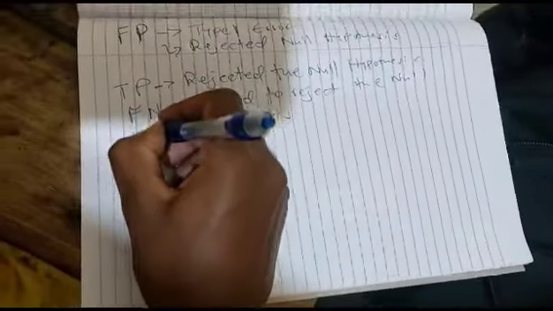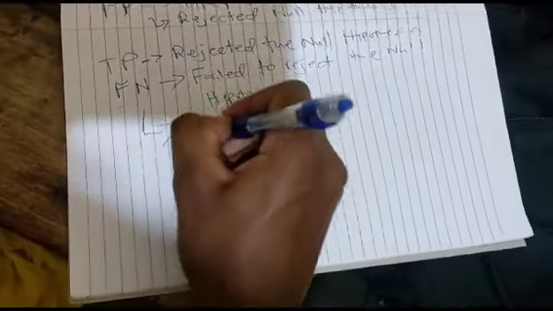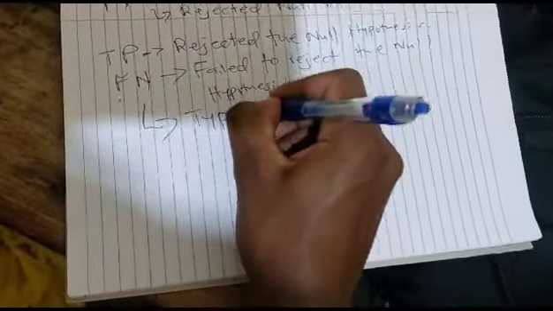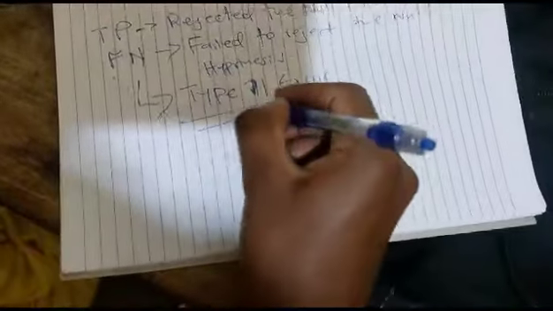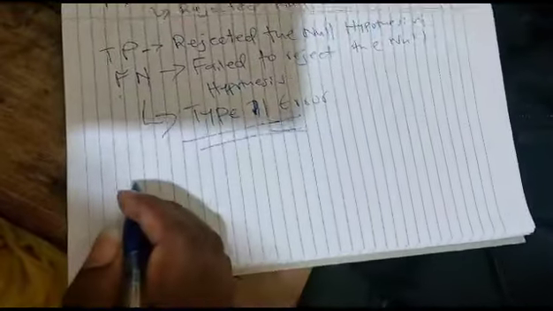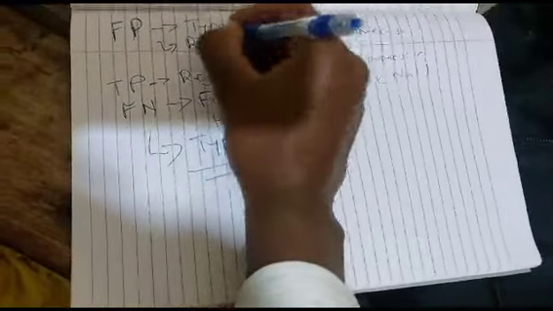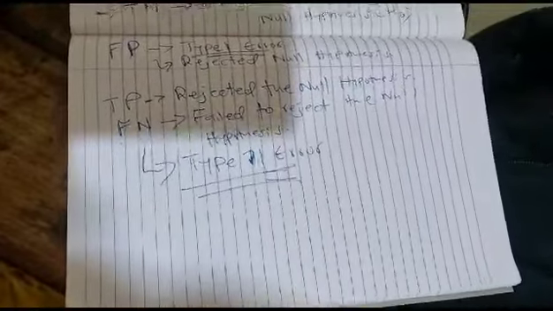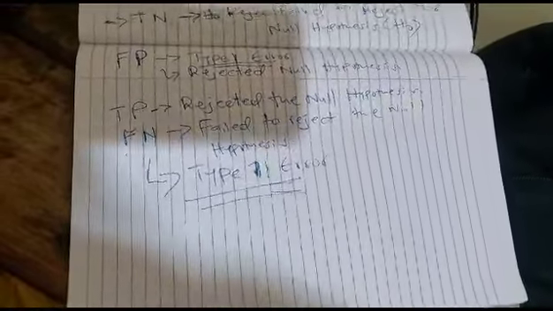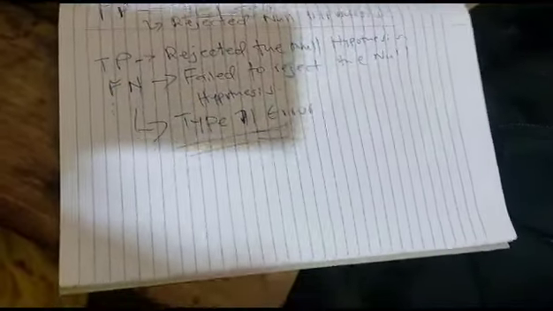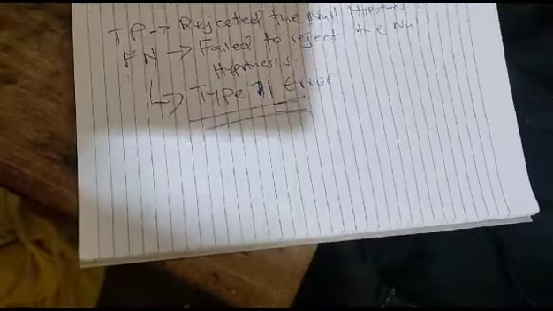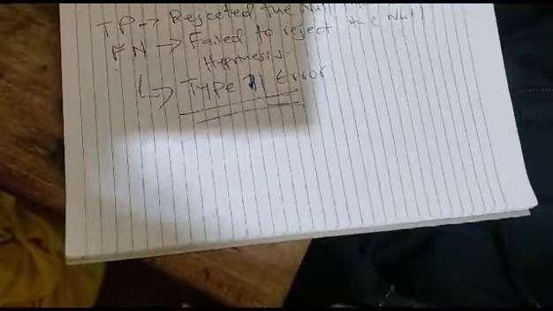This one, a false negative, we call type 2 error. So we have type 2 error here, and we had type 1 error. Type 1 error is a false positive, a false alternative. Type 2 error is a false negative, a false null hypothesis.